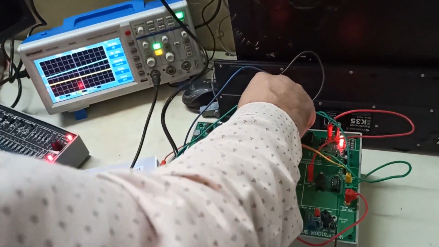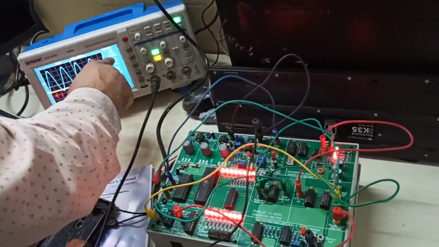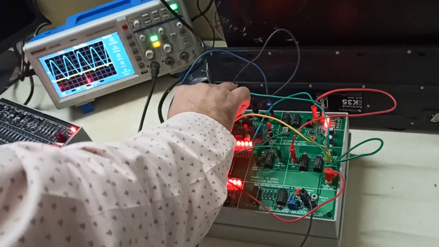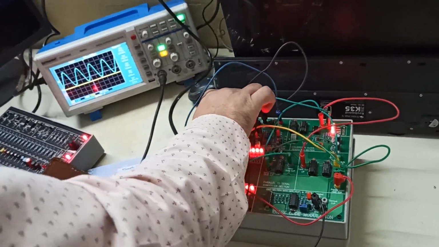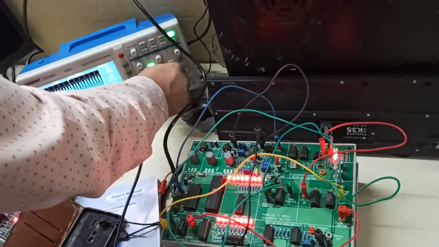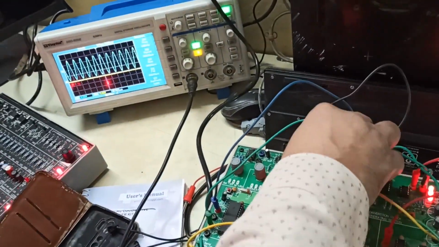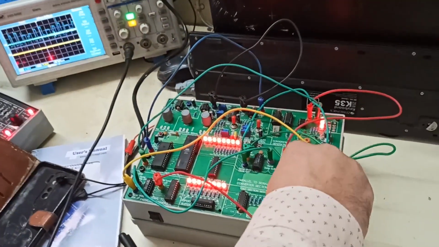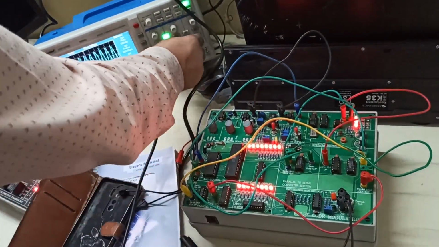The input can be checked here. It is 183 Hz. I can increase and decrease the amplitude and the frequency from this point, and I can change the frequency from high to low. This is 1.88 Hz, and here we can get the output in fast mode.